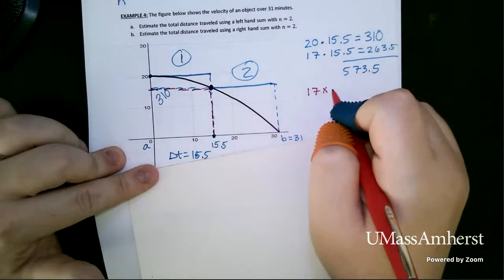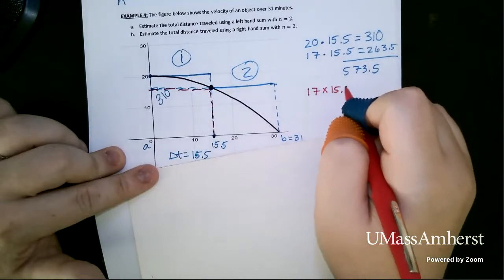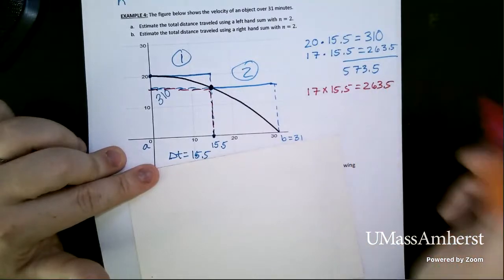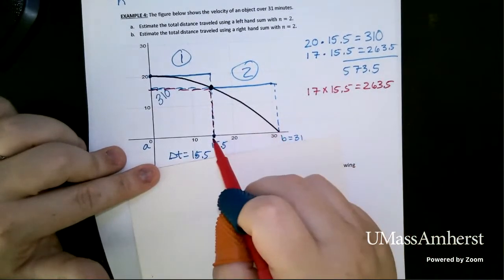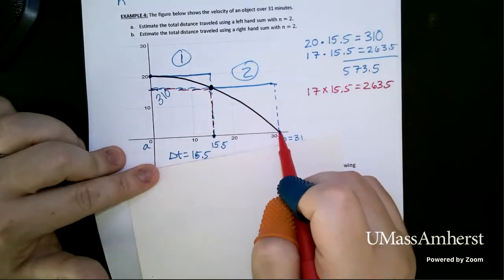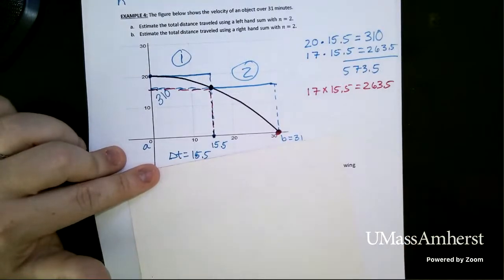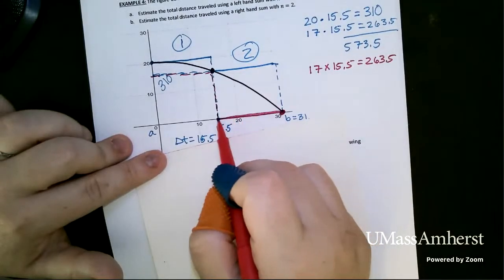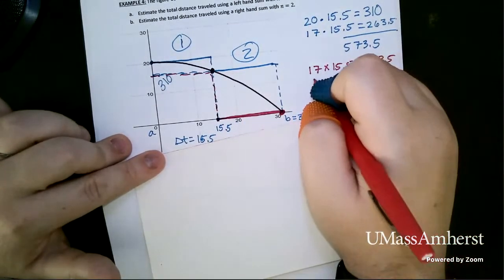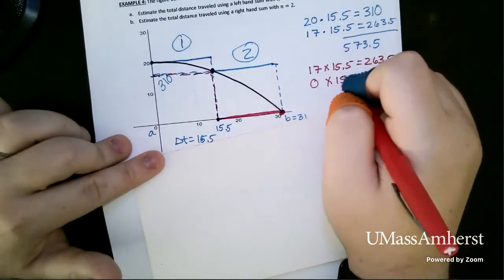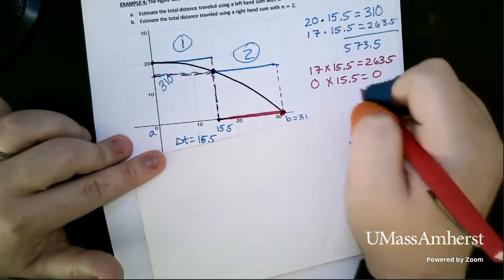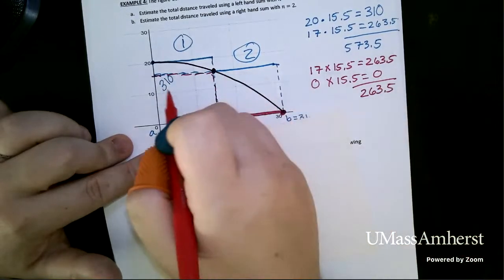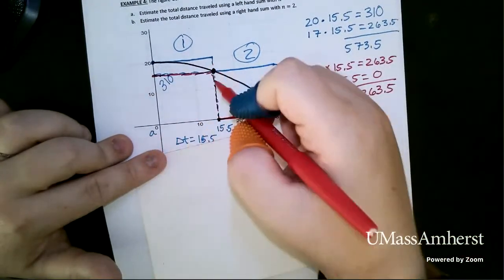So 17 times 15.5 we said was 263.5. And then for my second rectangle, I use the right-hand height, which happens to be 0. So now I have 0 times 15.5, which is 0. I add those up, and I get 263.5.